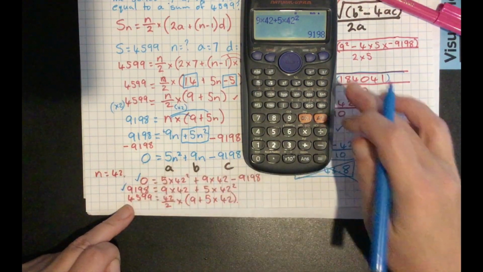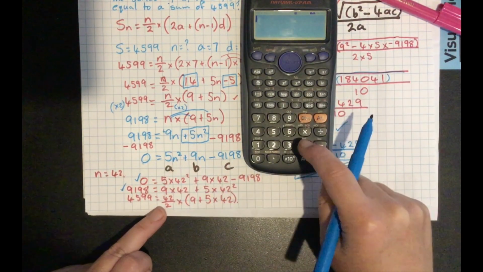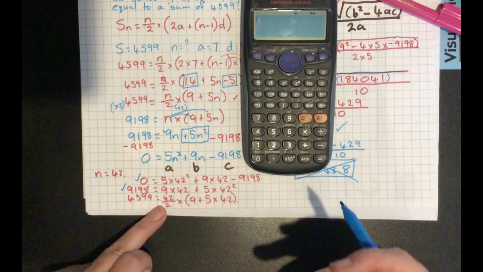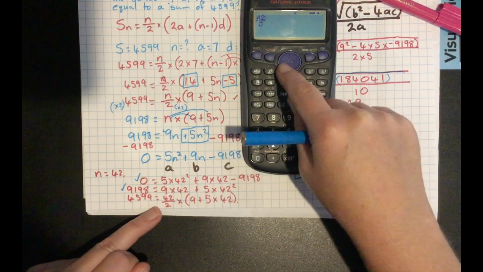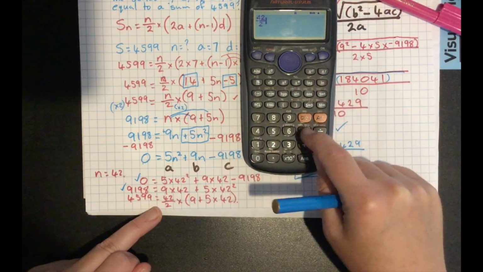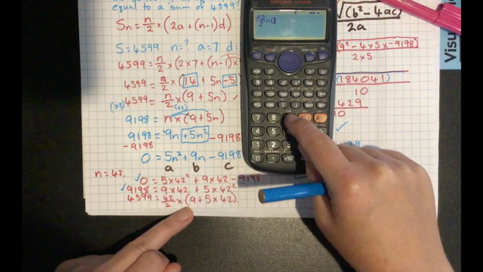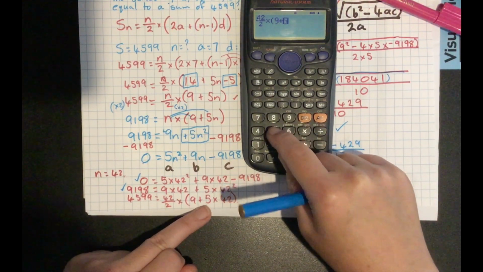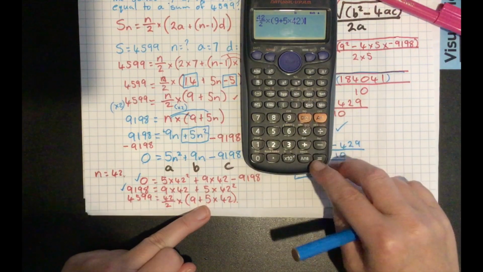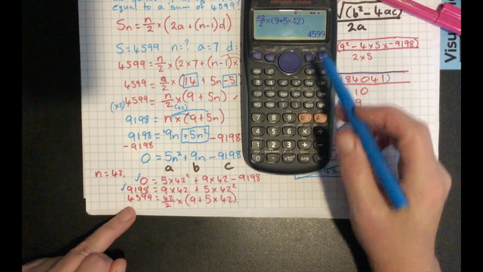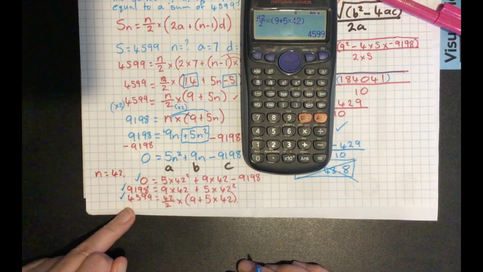That is also correct. And lastly, if I put it into the original sum of arithmetic series formula, 42 over 2 times 9 plus 5 times 42 gives me 4,599 as well.